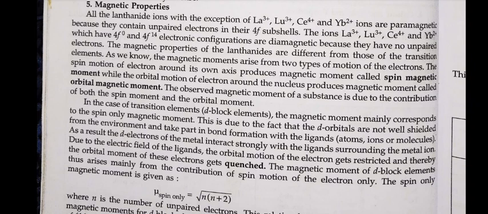Due to the electric field of the ligands, the orbital motion of the electrons gets restricted and thereby the orbital moment of these electrons gets quenched. The magnetic moment of d block elements thus arises mainly from the contribution of spin motion of the electrons only.